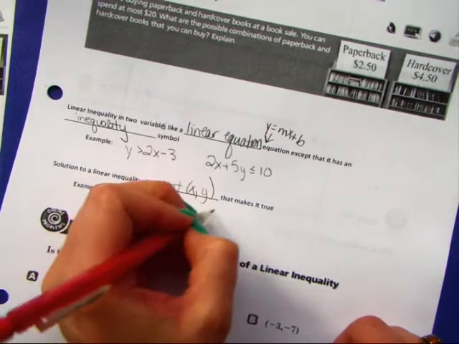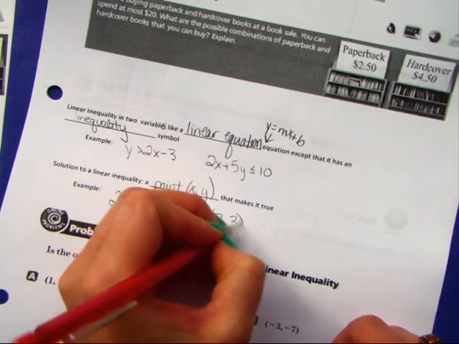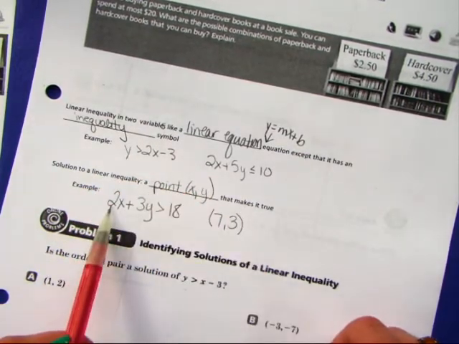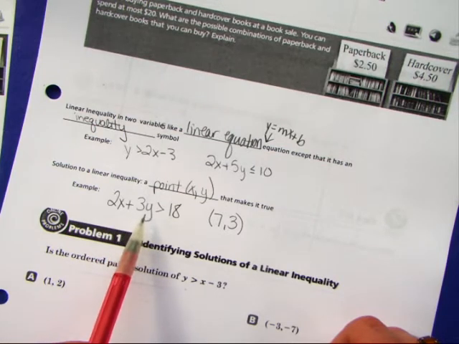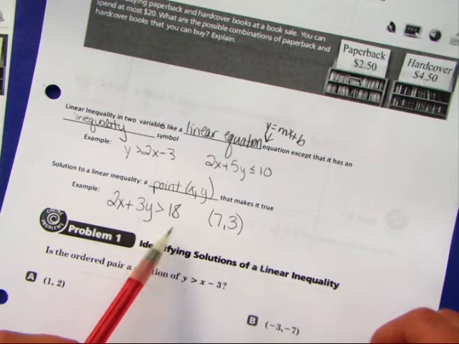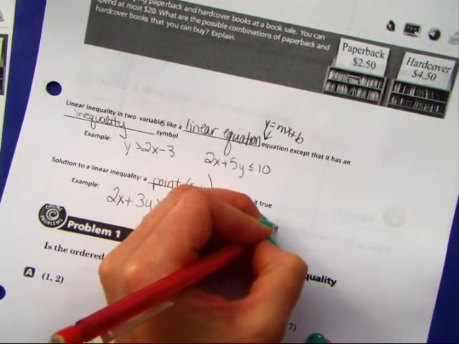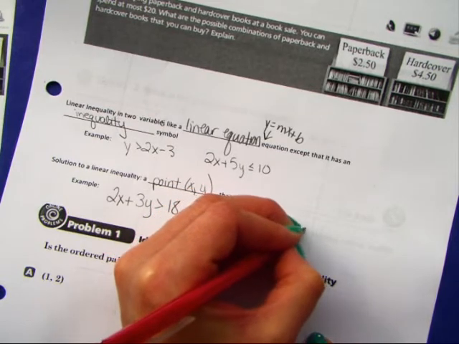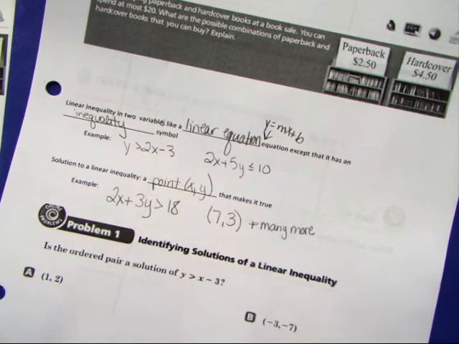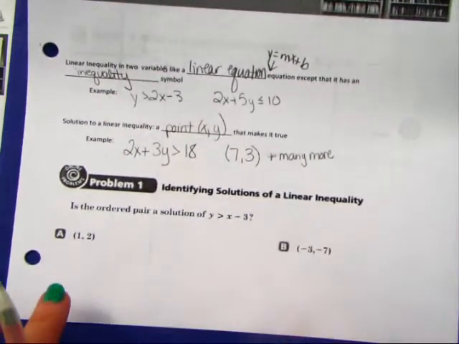For example, if you plug in 7 for x and 3 for y, you would get 2 times 7 plus 3 times 3. Well, that would be 14 plus 9, and 14 plus 9 is greater than 18. So any point, and many more, that would make this true is a solution to this inequality. So let's just start real nice and easy on problem 1.